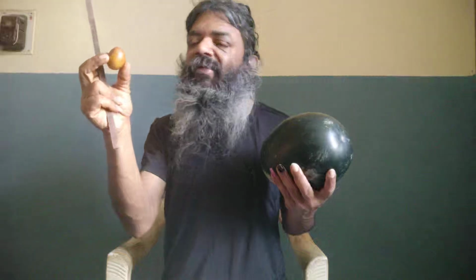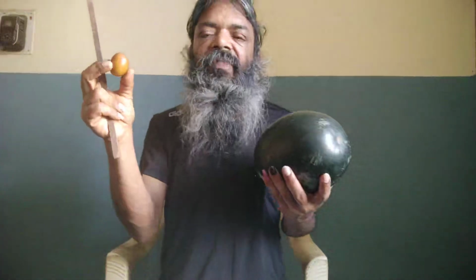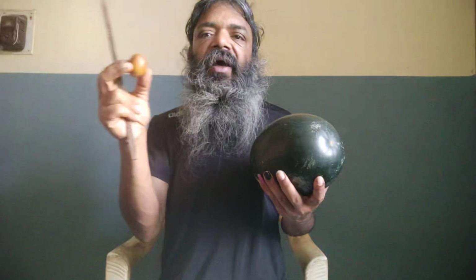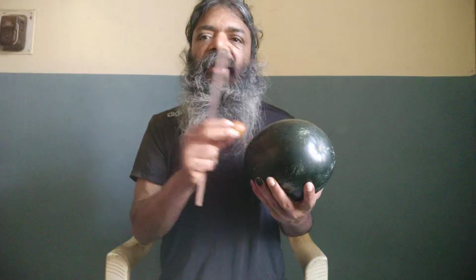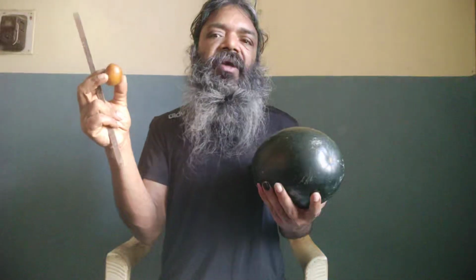Now, the question arising is: is this Earth path dependent or path independent? Path dependent means if any item is moving in the Earth's gravitational force, from here to here, then if there is a velocity, energy is involved. Where is the energy coming from?